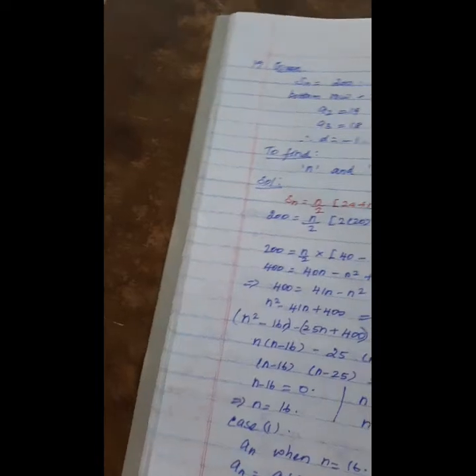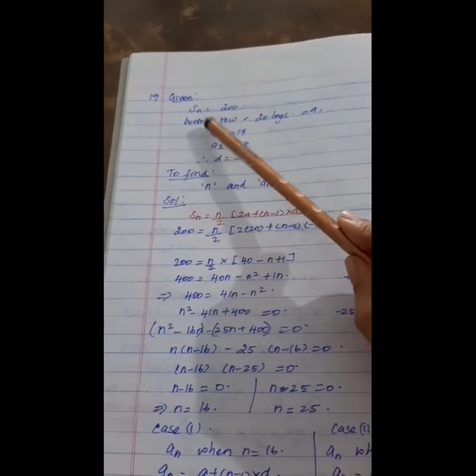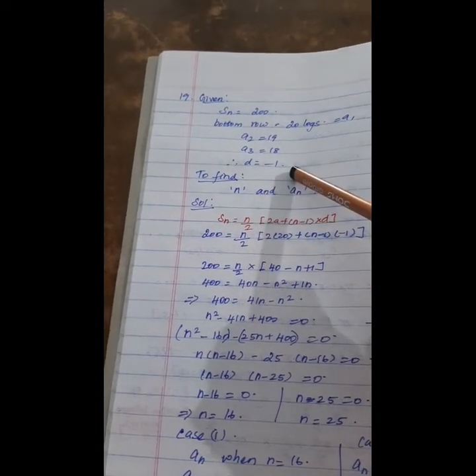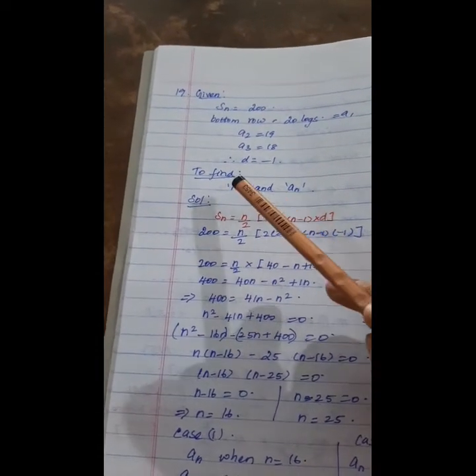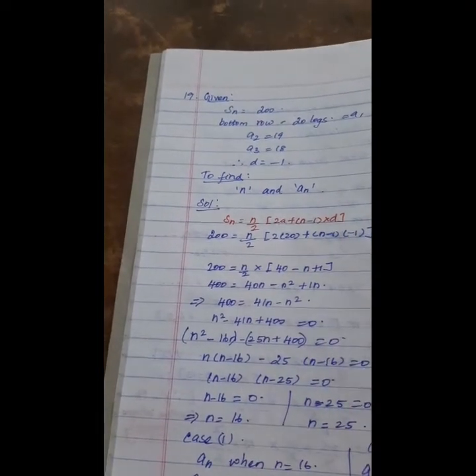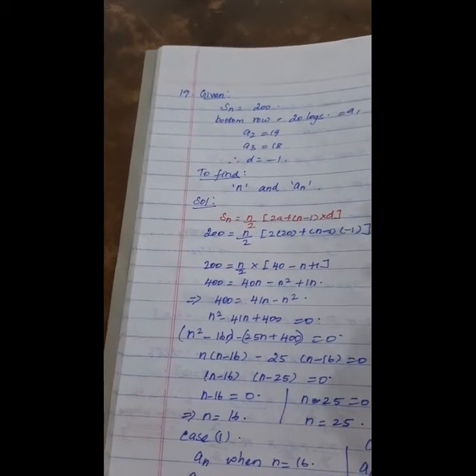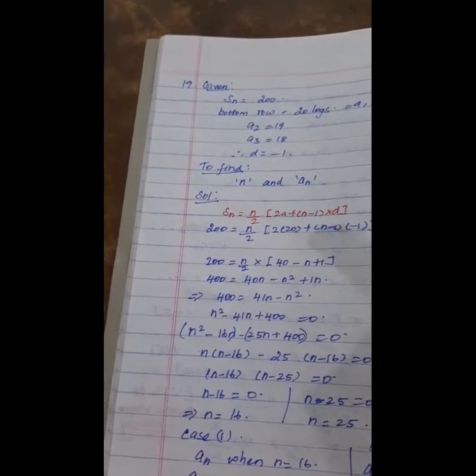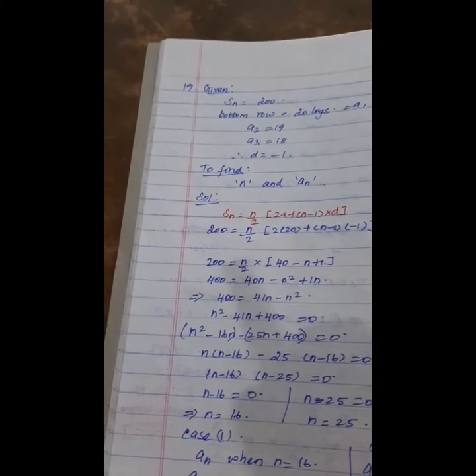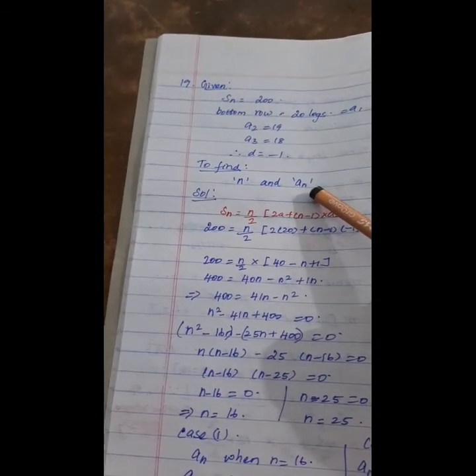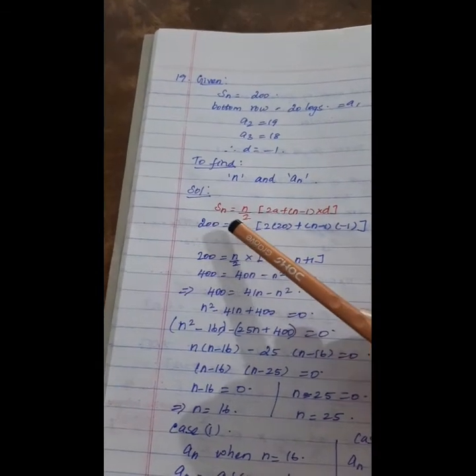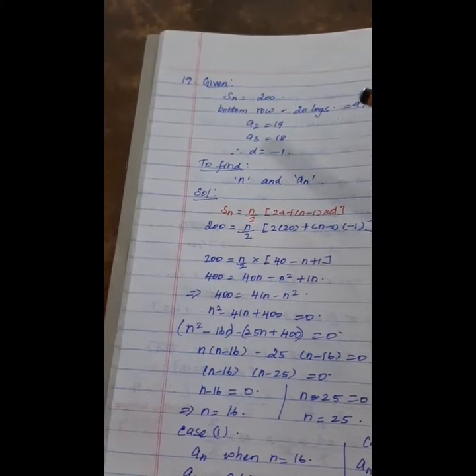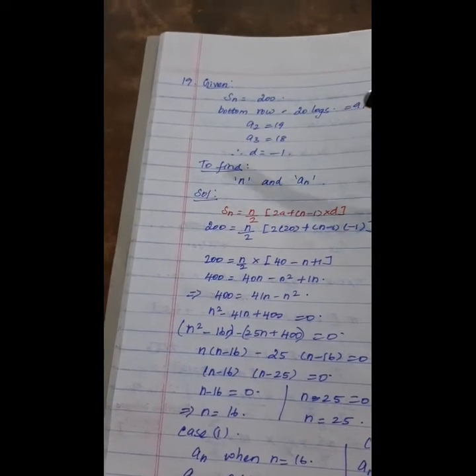Okay, let's start solving the sum. What is given? Sn is 200. Bottom row is 20, A1, A2, A3 we wrote, and D also we wrote. We need to find out N and AN. What do we want to find out? In how many rows they arranged the logs, and in the final row, that is your topmost row, how many logs are there? Now solution. The solution starts with the Sn formula, obviously, because Sn is given. And even then, what type of AP is this?